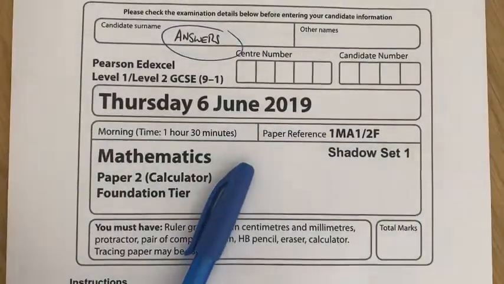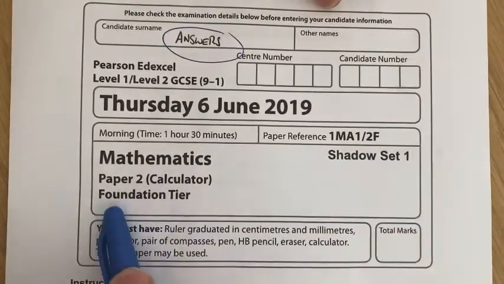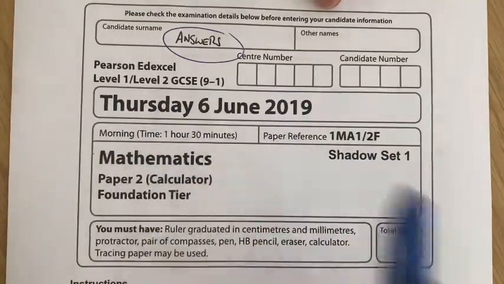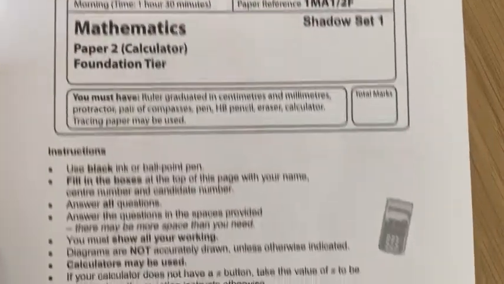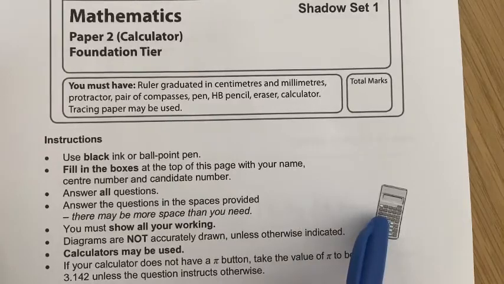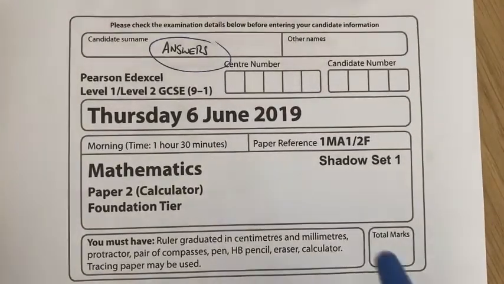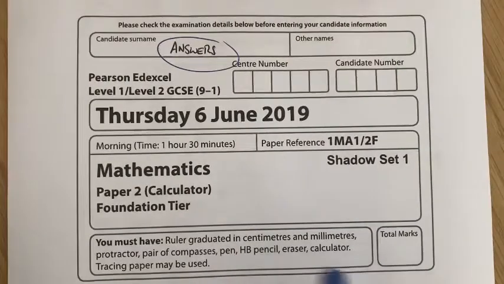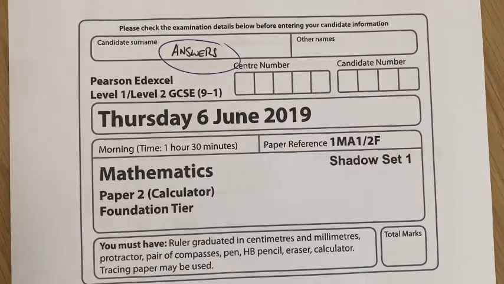Okay, so this is a run through of GCSE papers, Shadow Set 1, Foundation Tier, Paper 2, the one with Thursday 6th of June 2019 written on the front of it. So remember, this one is a calculator paper, and if it's a calculator paper you should be using a calculator, and the rule is if you type it on the calculator you should write it on the paper because it's most likely going to be worth a mark.